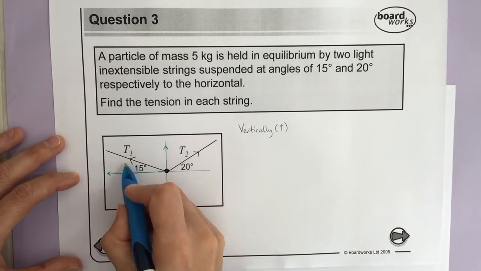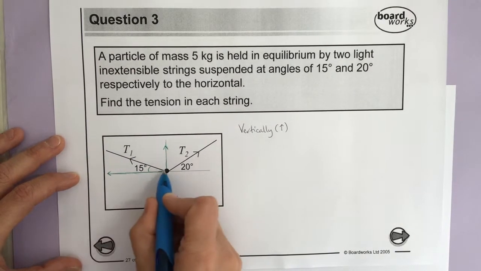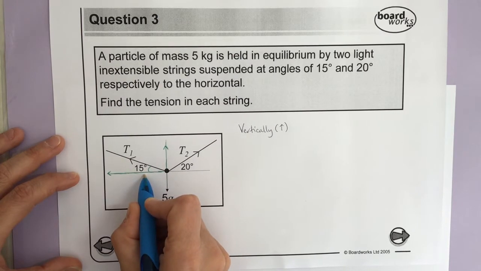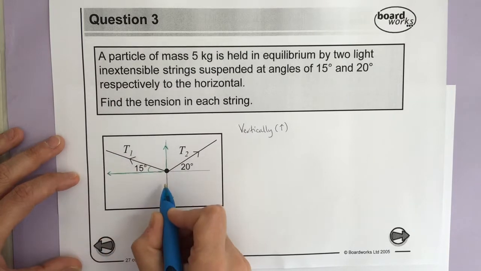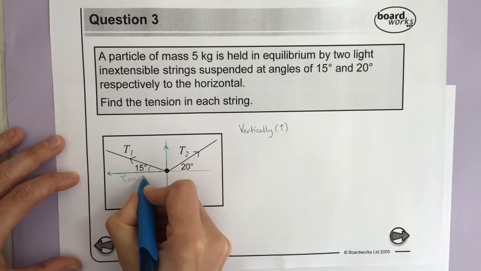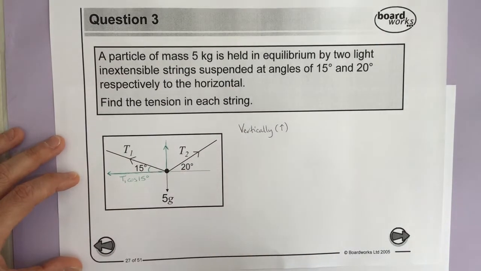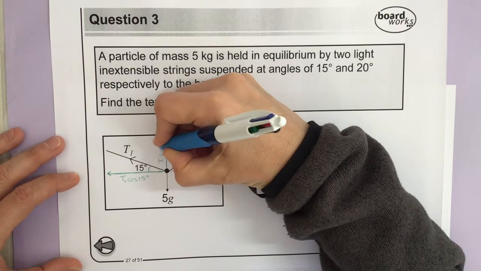and the resultant of those 2 is going to be this T1. So as we've seen before, if I look at the right angle triangle, this side is adjacent. Our force overall is always going to be our hypotenuse. So this is going to be T1 cos 15. And then this is going to be T1 sine 15.